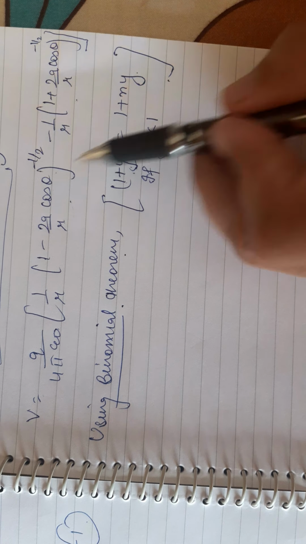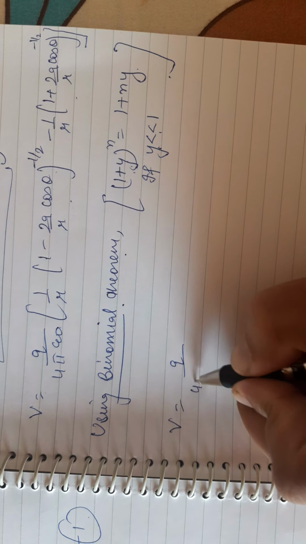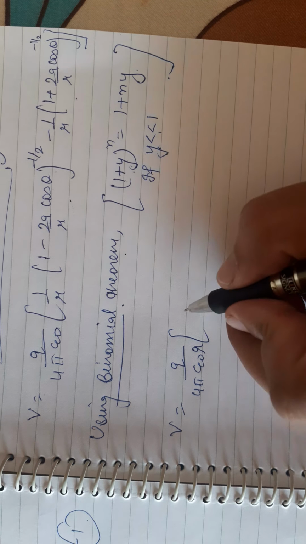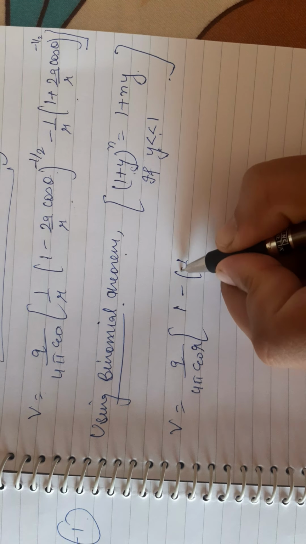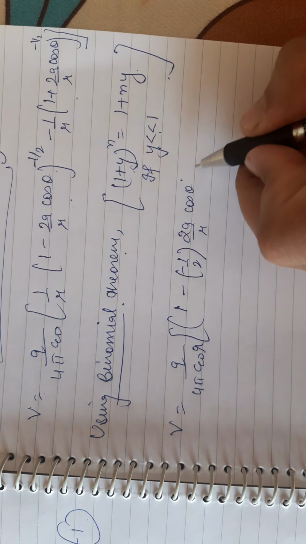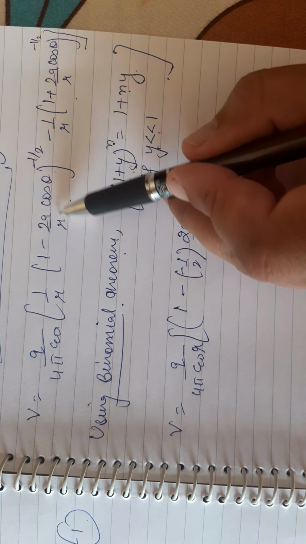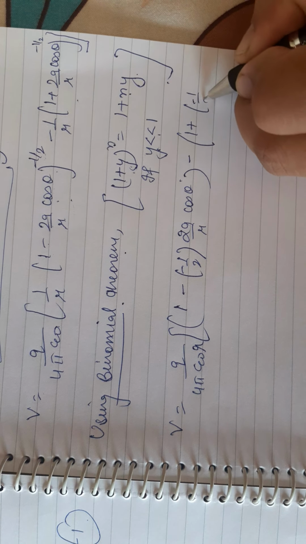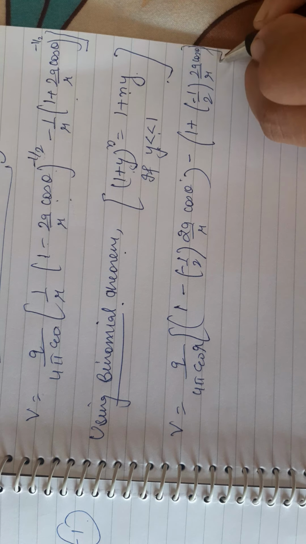This expression has been used widely in class 11th also. So V is equal to q upon 4 pi epsilon naught, and I guess r we can also take out. So now this becomes 1 minus 1 by 2 into 2a upon r cos theta. Basically I have just taken this power as a multiple of the second term. Minus 1 plus minus 1 upon 2 into 2a upon r cos theta. Now I'm just going to do some mathematics.